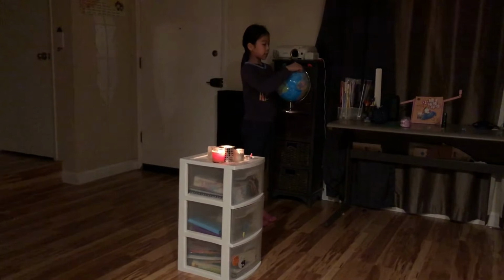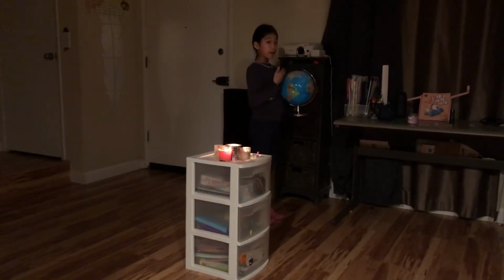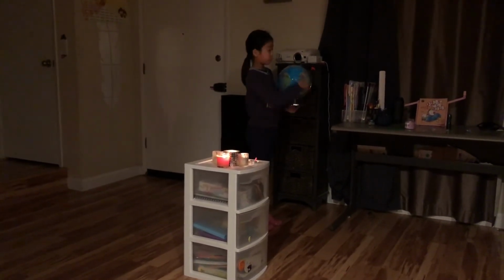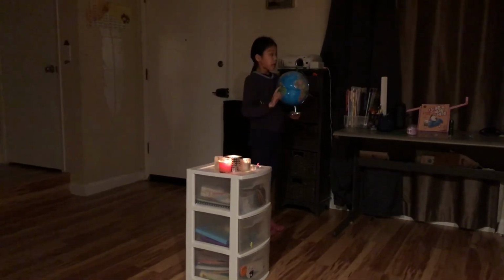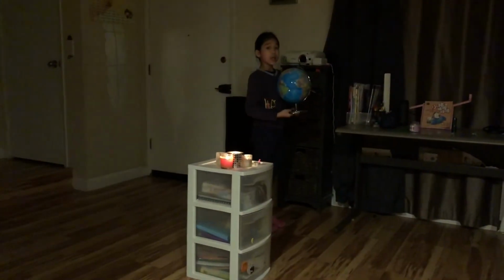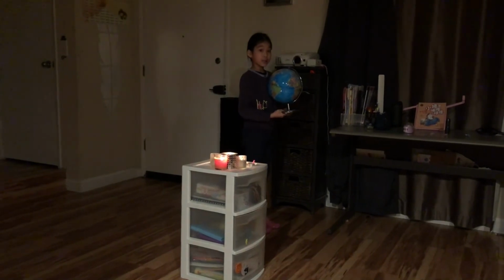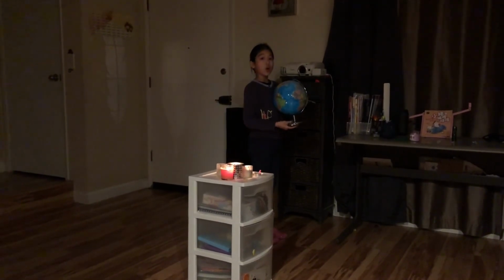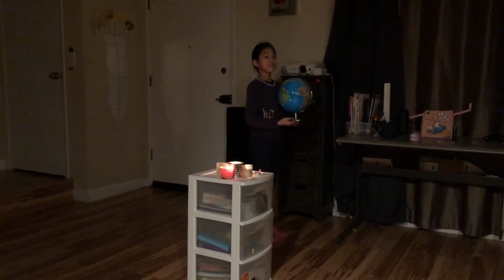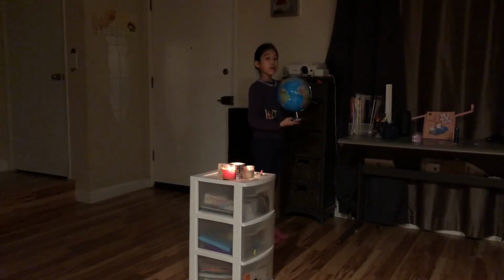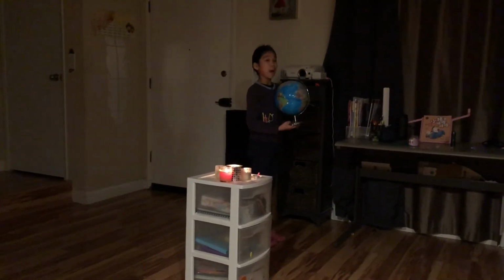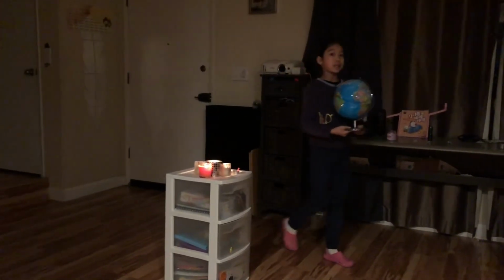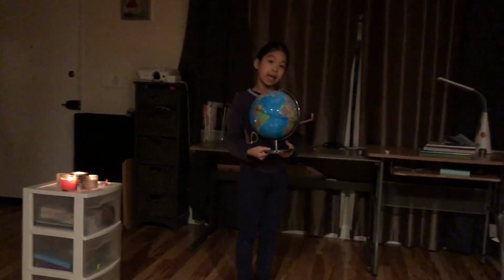Autumn's axis is not facing toward or away from the sun. The sun, like spring, faces the equator. One day of autumn is called the autumnal equinox. The autumnal equinox is when the day and the night are equally 12 hours. The autumnal equinox happens on or around September 21. When we leave autumn and come to winter, everything happens again.